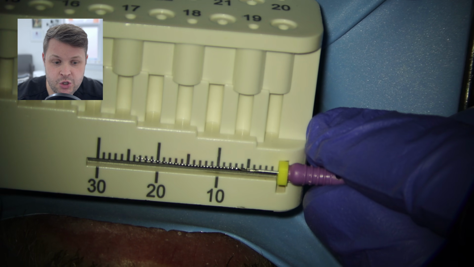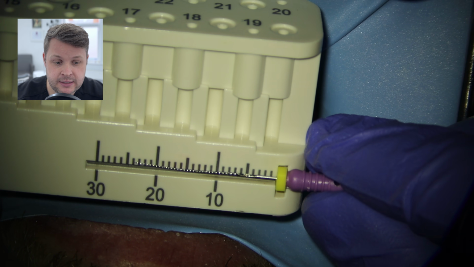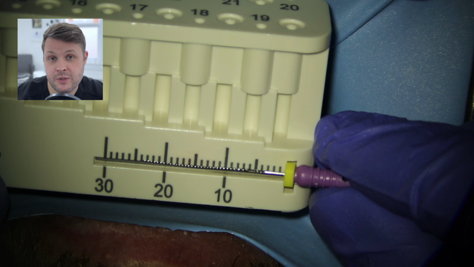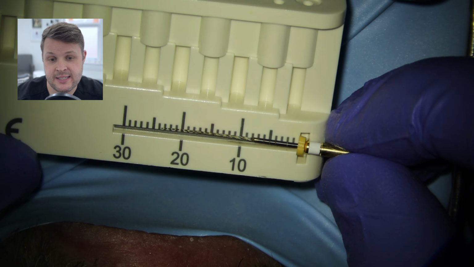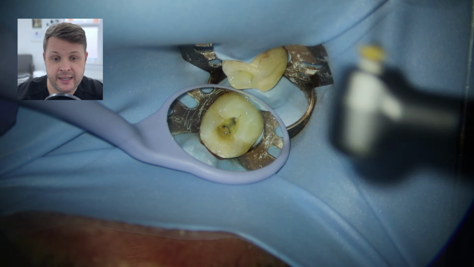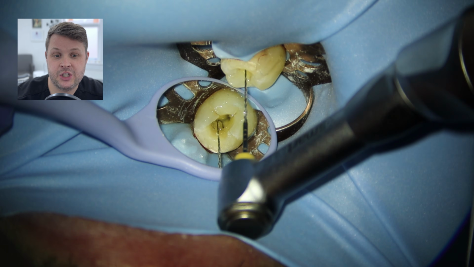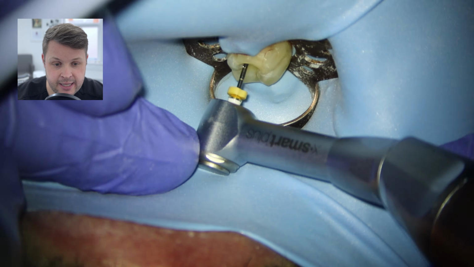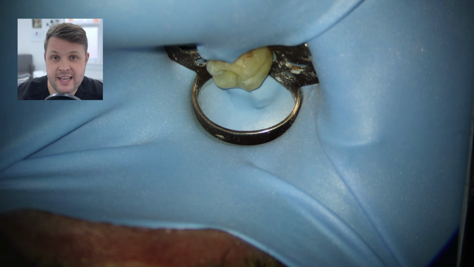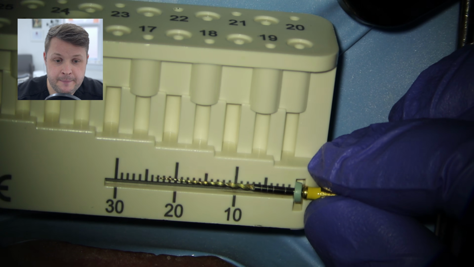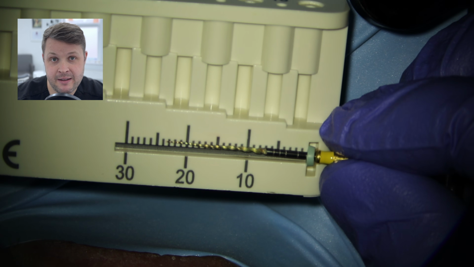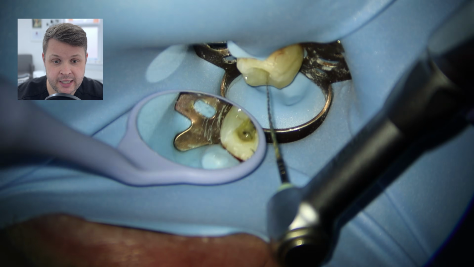So we're ready to shape this mesiolingual canal, and the first thing we're going to do is use our glide path file, the 1503, and shape this to 0. So we're going to measure this file at 24, and then shape it nicely to the 0 reading in the apex locator. We're then going to take a 2004 high flex file, and shape it minus 0.5 millimeters from the working length.